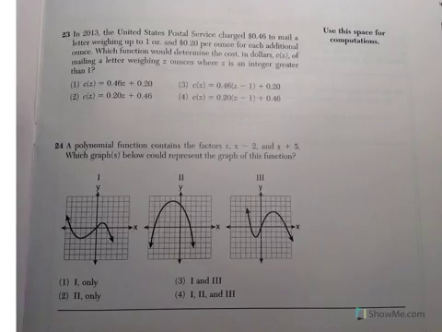23. In 2013, the United States Postal Service charged 46 cents to mail a letter weighing up to 1 ounce, 20 cents per ounce for each additional ounce. Which function would determine the cost in dollars C of z of mailing a letter weighing z ounces where z is an integer that is greater than 1?